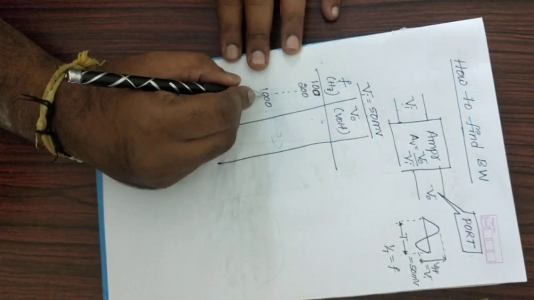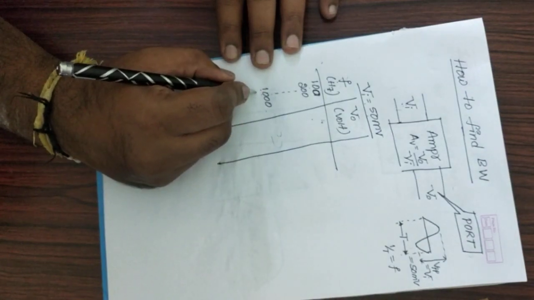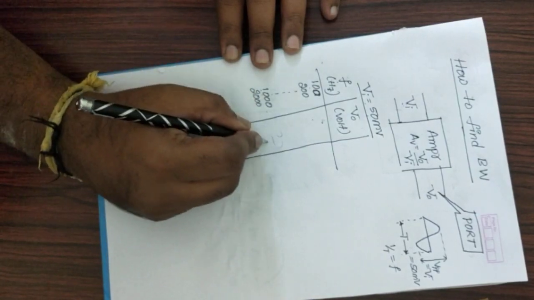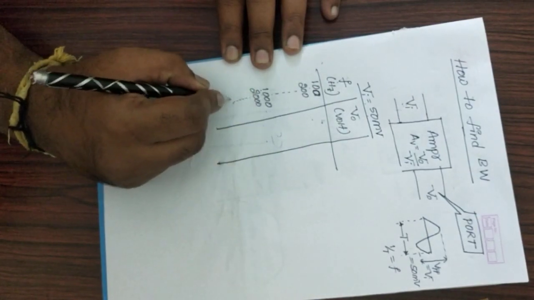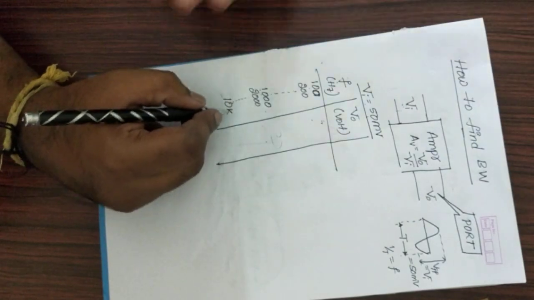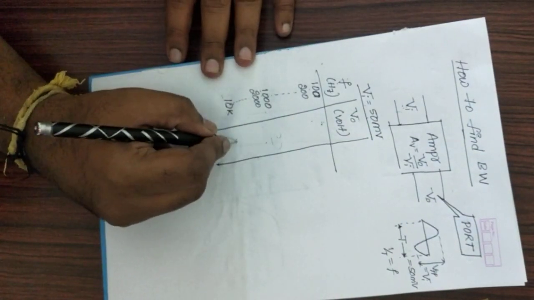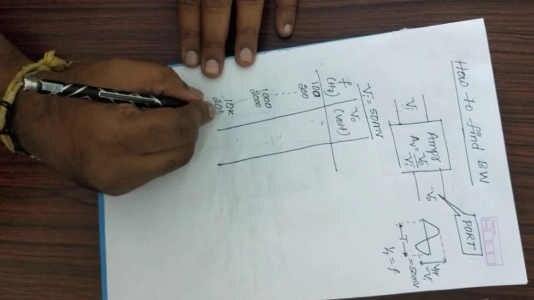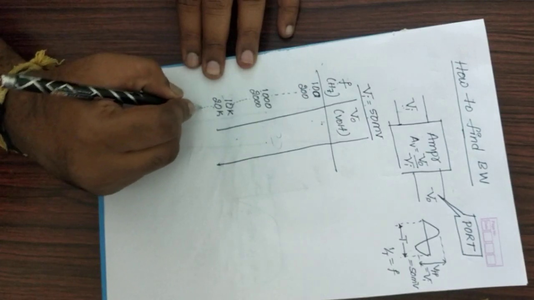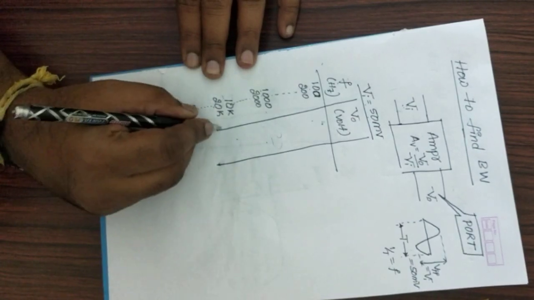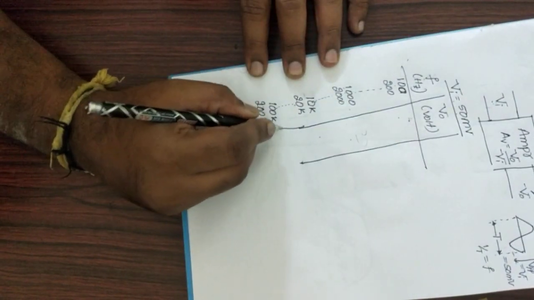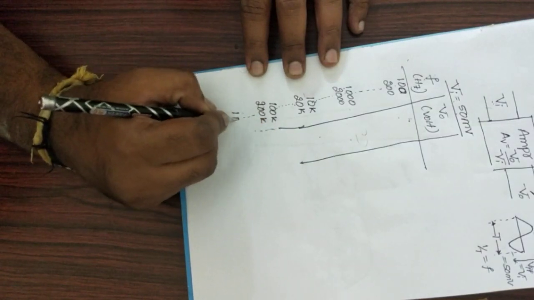After 1000, I vary the frequency in steps of 1000 Hertz. The next trial is 2000 Hertz, then 3000 Hertz, and so on up to 10K, that is 10,000 Hertz. After 10,000, I vary the frequency in steps of 10K: 20K, 30K, 40K, and so on up to 100K. After 100K, I vary in steps of 100K: 200K, and so on up till 1 mega.